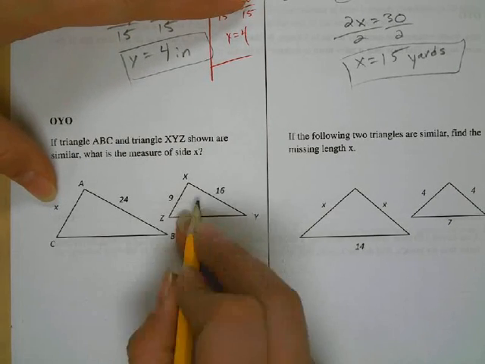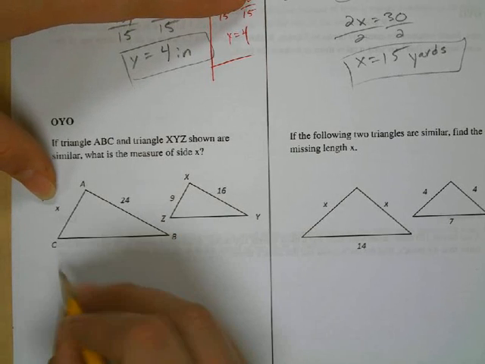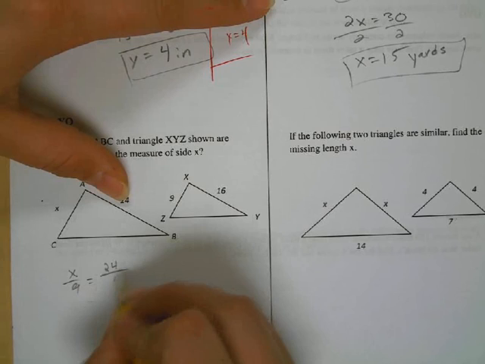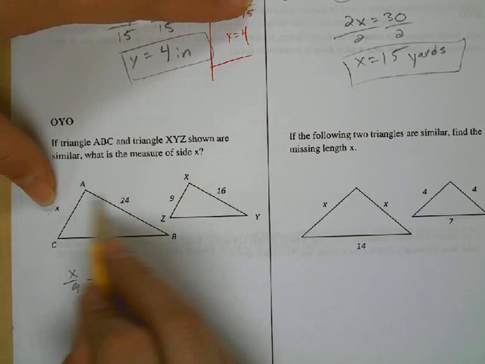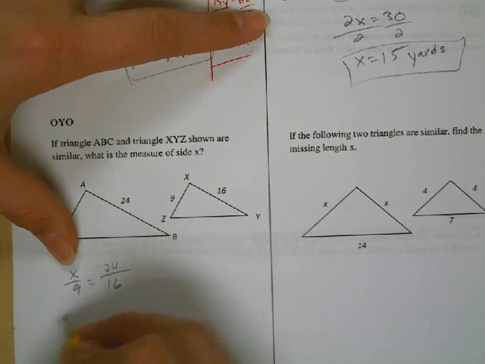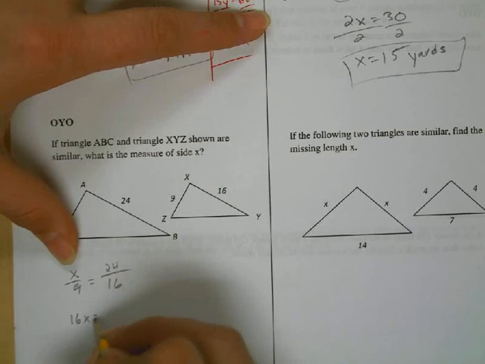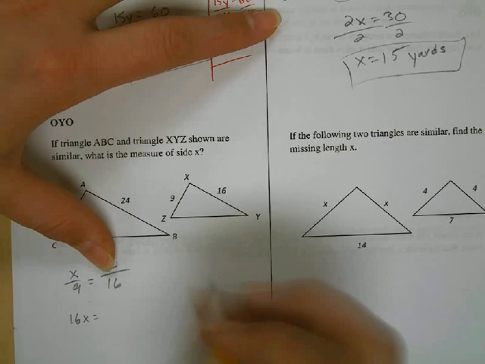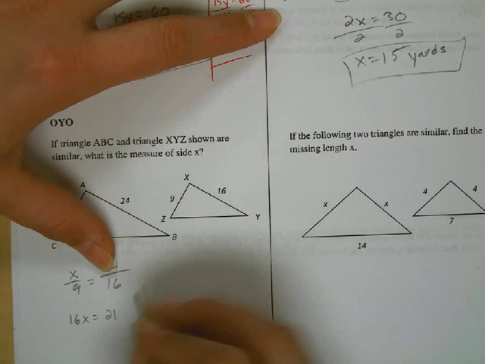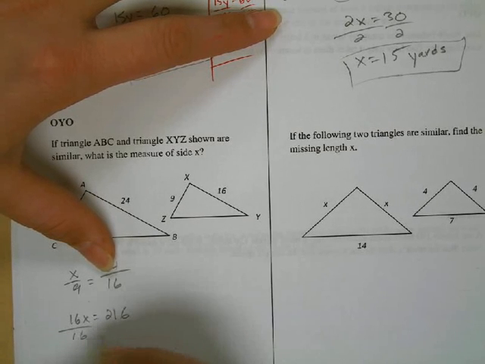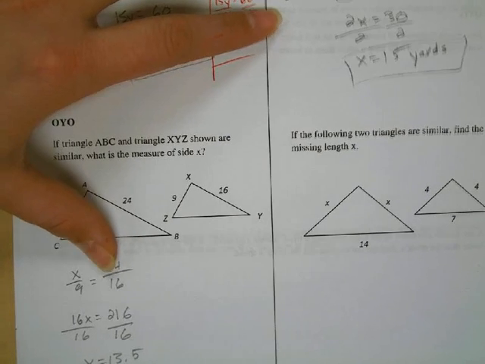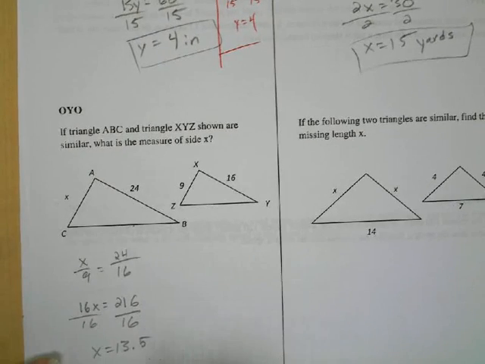I'm going to go large over small again. So x over 9 is equal to 24 over 16. Cross multiply: 16x is equal to 9 times 24, which is 216. Divide that by 16, x is equal to 13.5. Yes, you can actually use decimals in this unit. That should make you very excited.